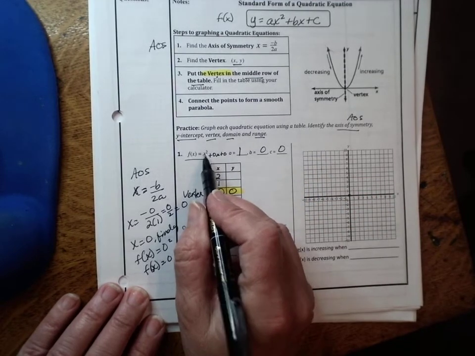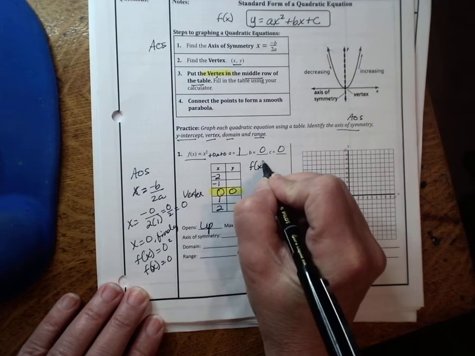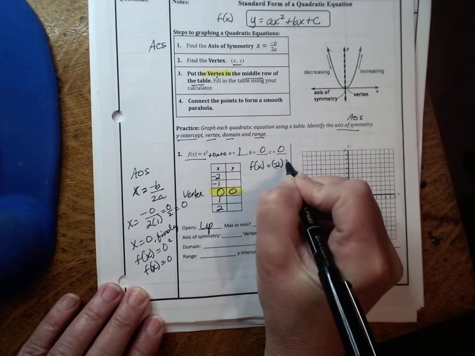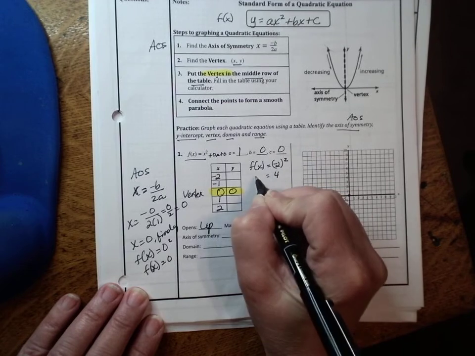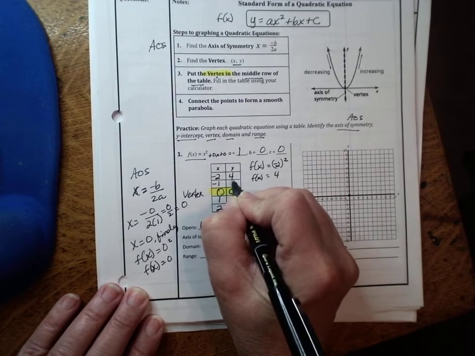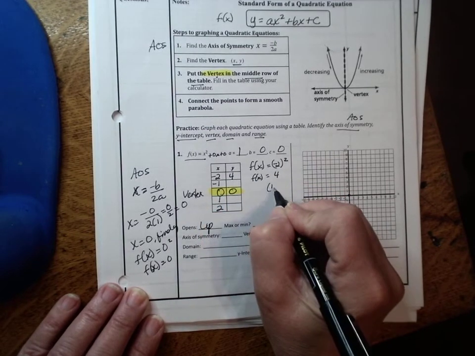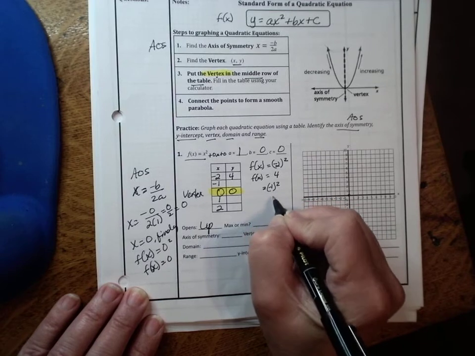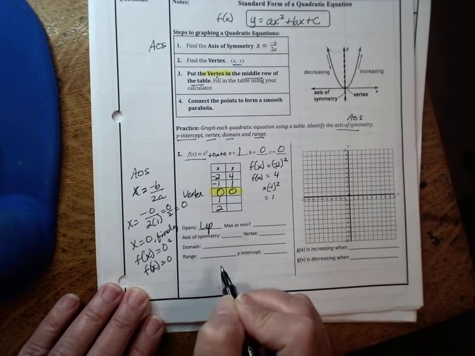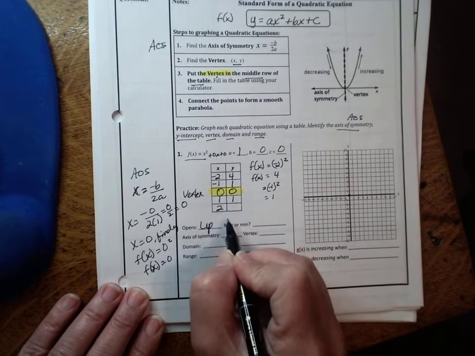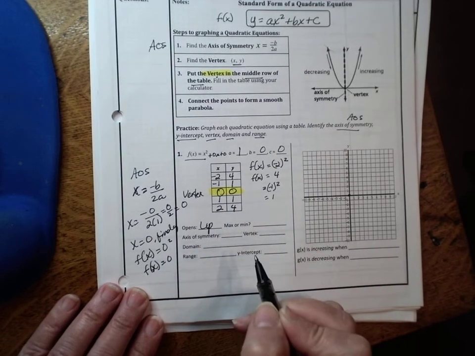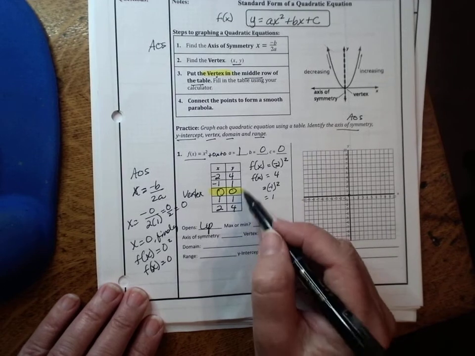Now, -2 squared. Careful. When you take -2 squared, make sure you have parentheses, because -2 times -2 is a positive 4. So your y is 4. -1 squared is 1. 0 squared is 0. 1 squared is 1. 2 squared is 4. Do you notice something here?